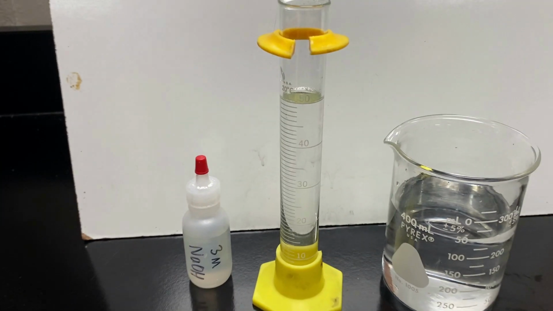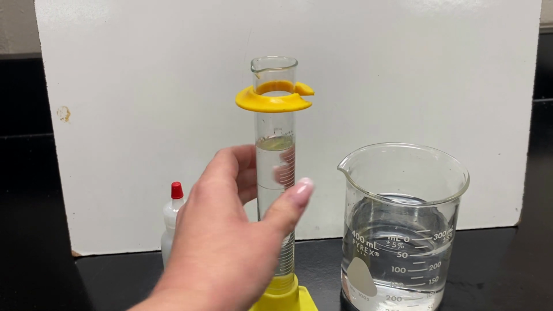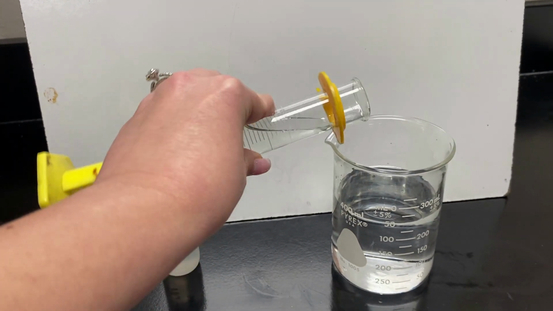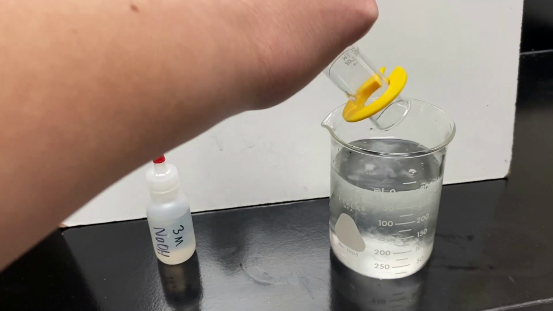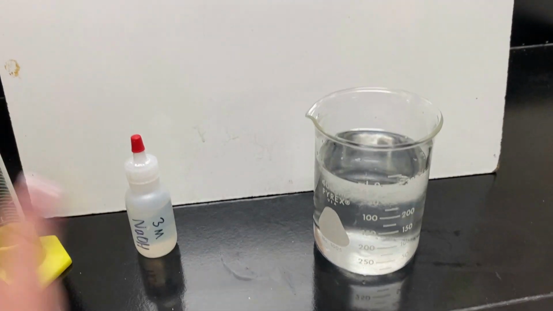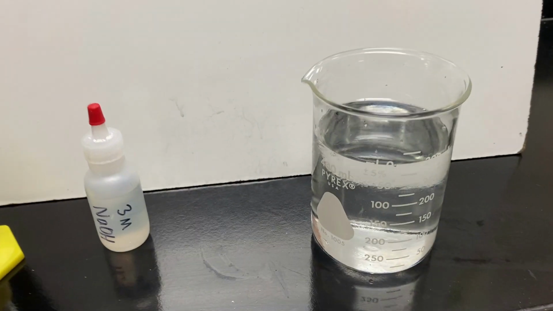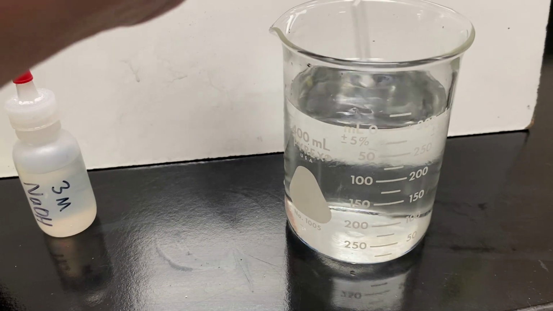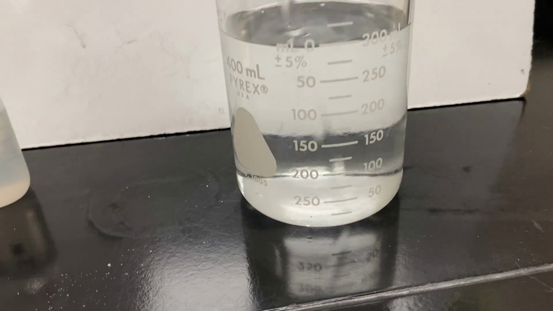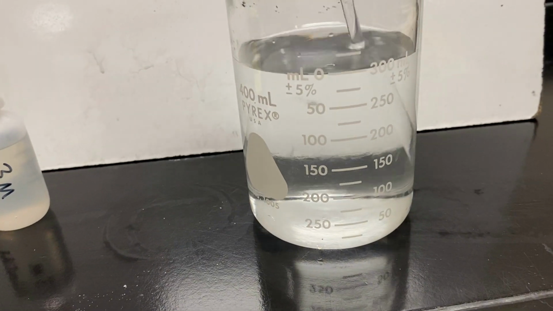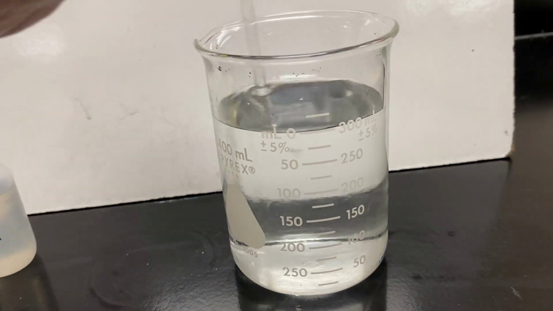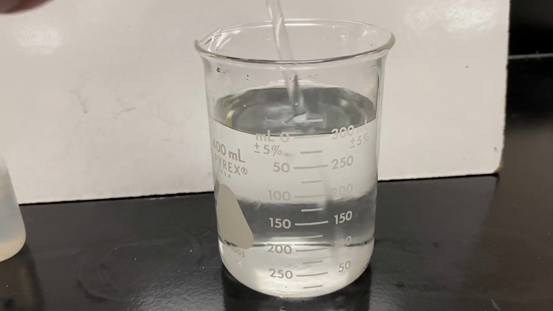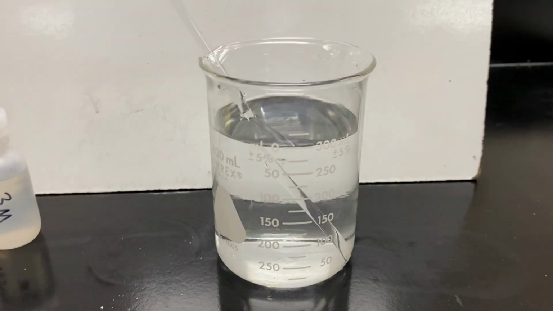I went ahead and already measured it. Now all we have to do is combine these two together, give them a good stir, make sure that we are properly labeling it and putting it into a container so we can put it back on our stock shelf. I will say that it is always best to measure your liquids in either a graduated cylinder or even a volumetric flask. I did not have a volumetric flask, so I just used a beaker today.